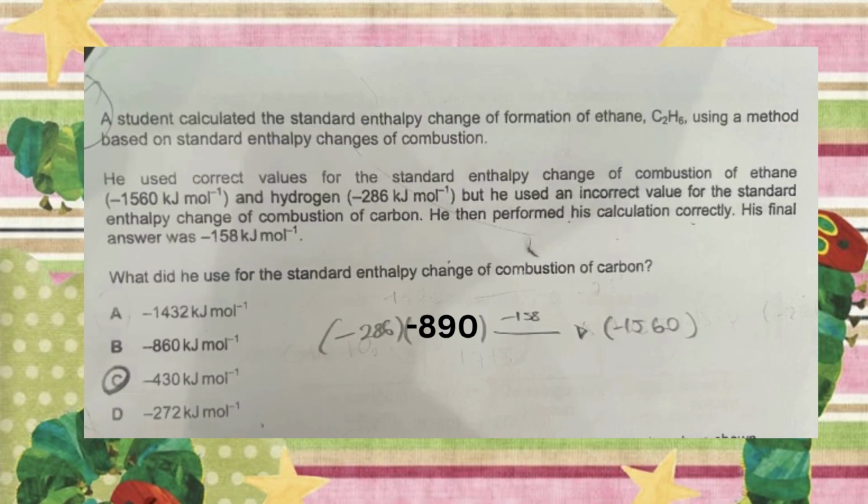Because we already have the combustion of hydrogen. Then the next one, the blank number one is for carbon. We will divide it by 2 because we need 2 carbons for the enthalpy reaction of ethane. So I got the answer of minus 430.